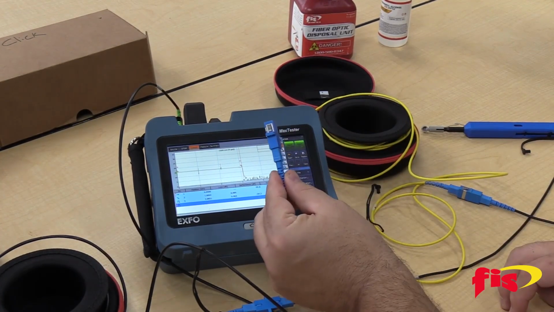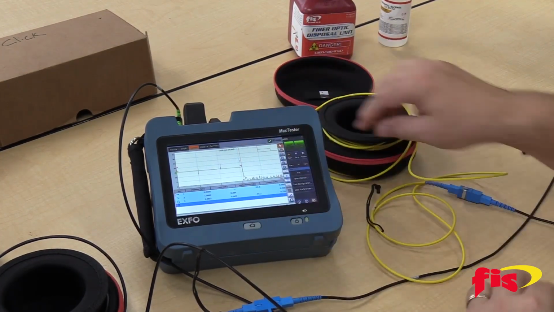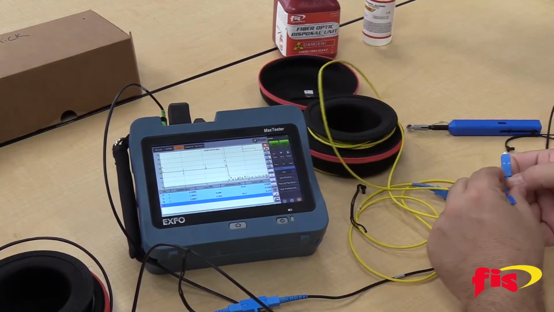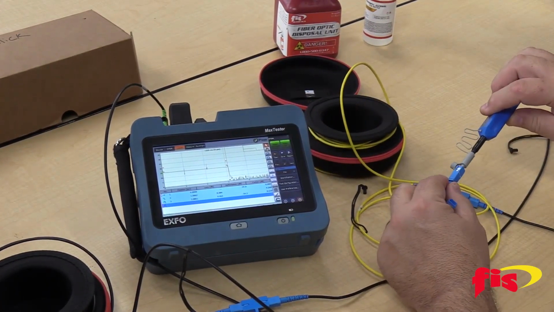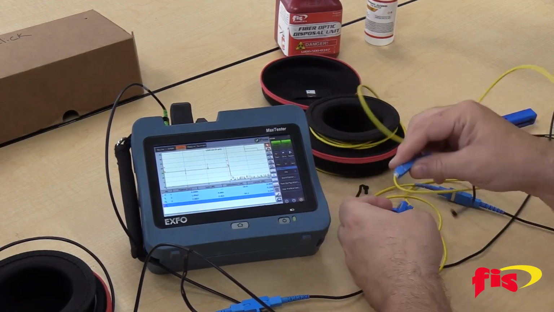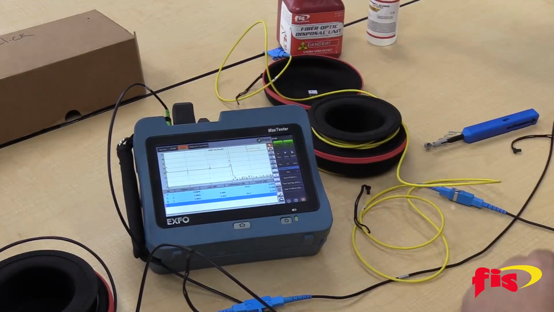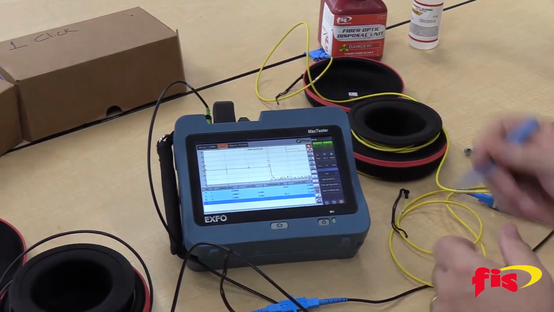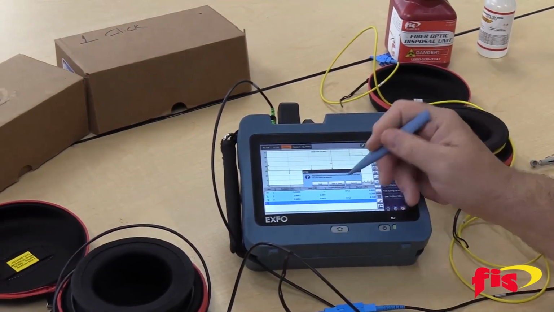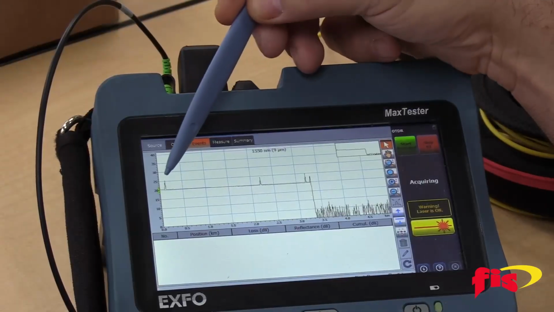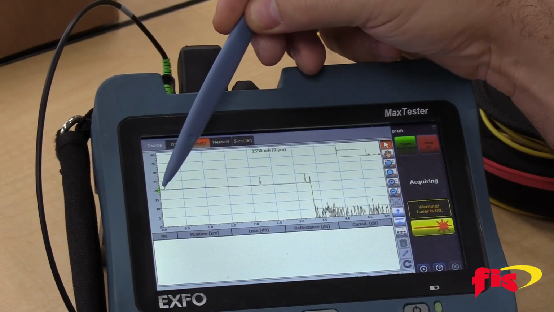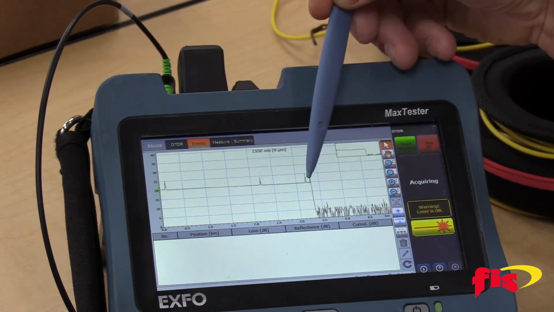Now I'm going to put this on the end because we know about ghosting, and I don't know if this trace will have a ghost or not, but I guarantee if I put this terminating connector on the end of the test, I'm not going to get a ghost. So let's retest this cable. Now we'll show it in real time here. What do we see here? You can see there's your 100 meter first launch cable, and there's your 100 meters second.